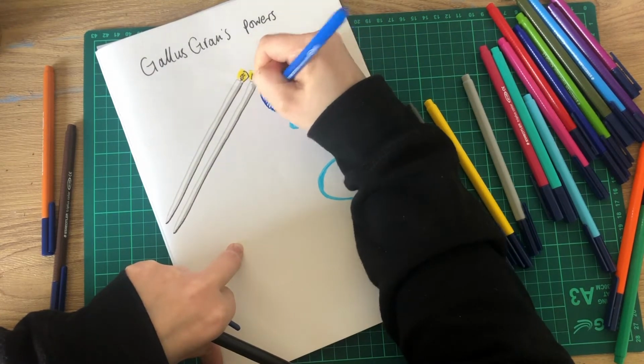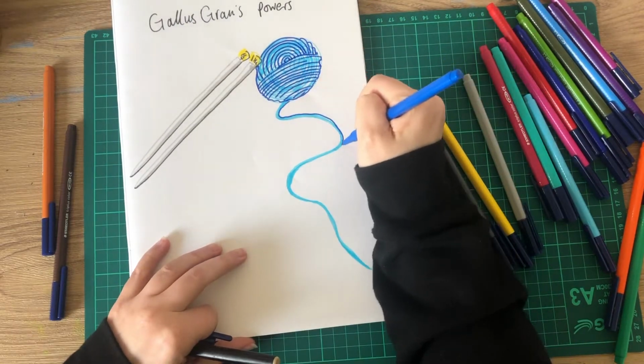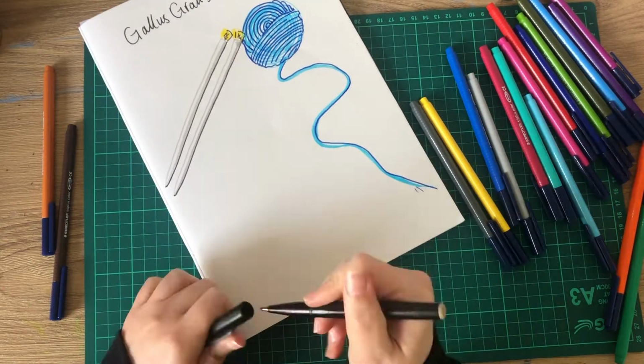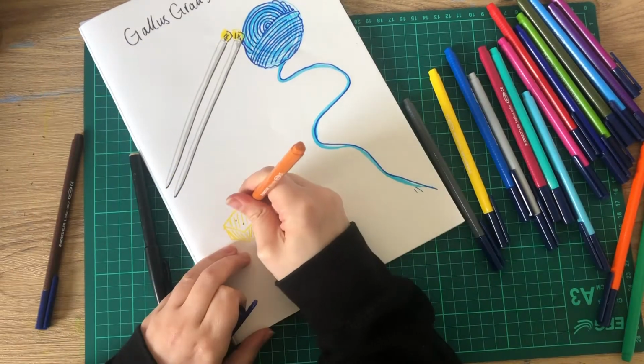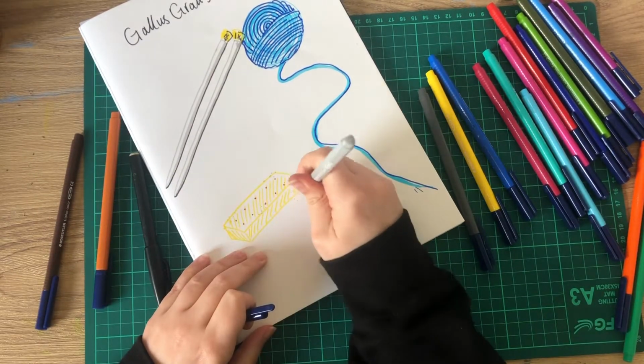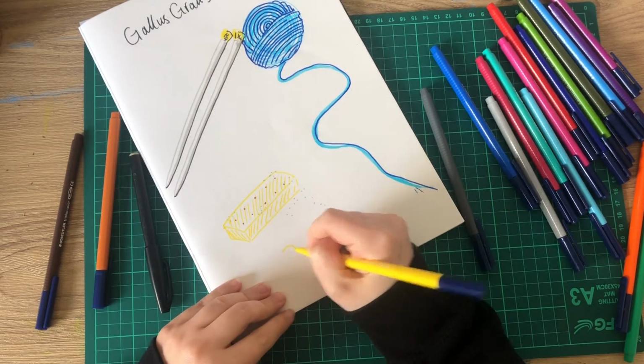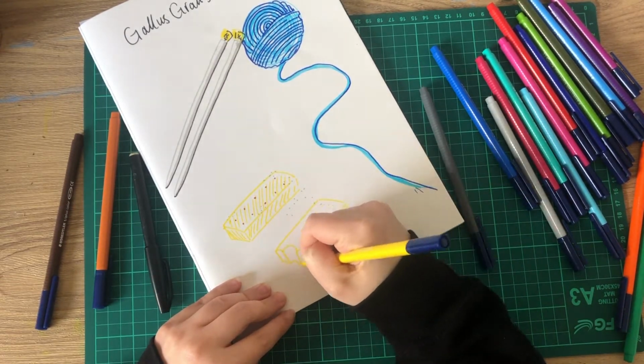What else might Gallus Gran have in her handbag? If I think about my own granny, she was never without some shortbread, a little biscuit, a little snack in her handbag. Perhaps it's poisoned with something to make you freeze where you are. Maybe it's ultimate energy boost for being a super speedy Gran.